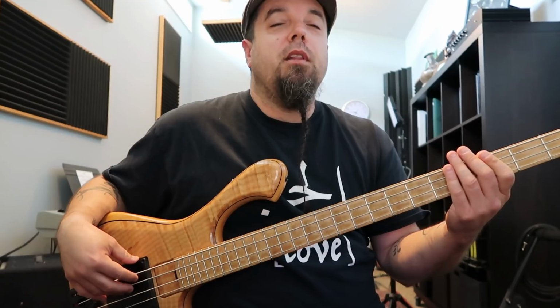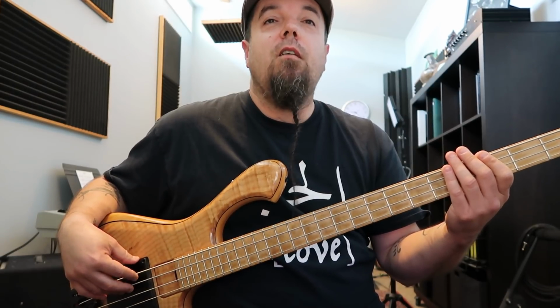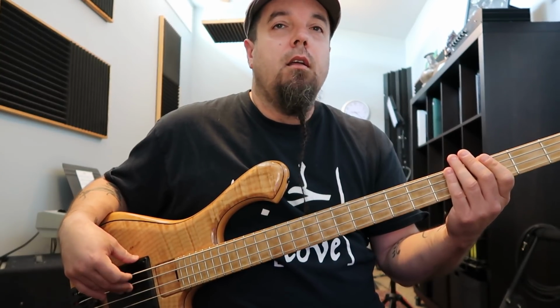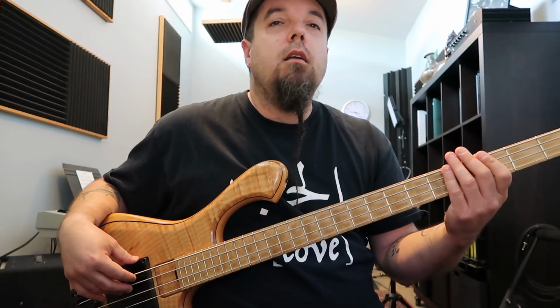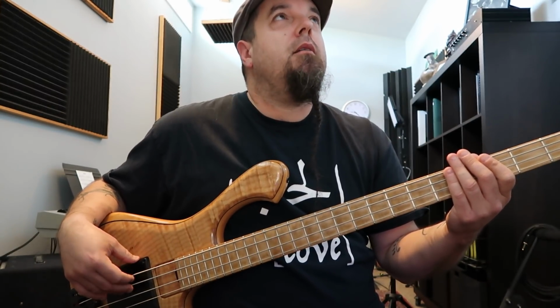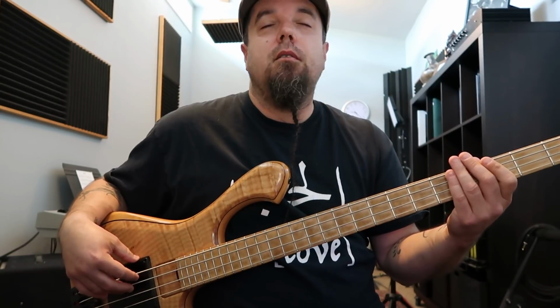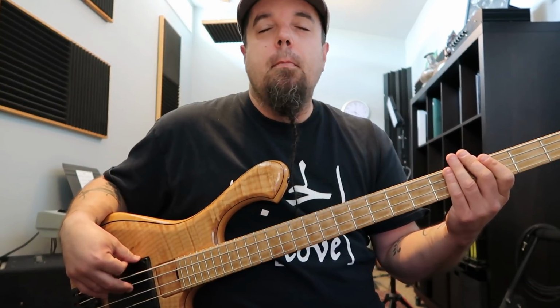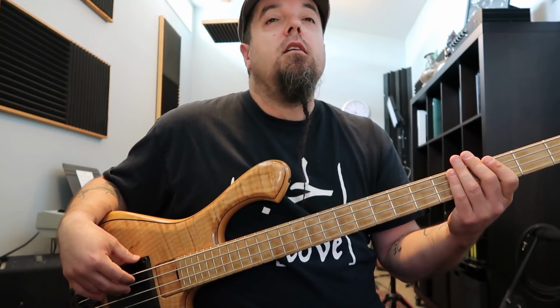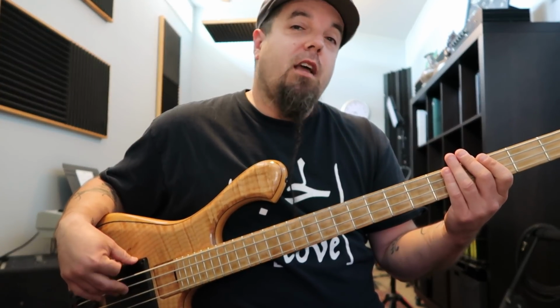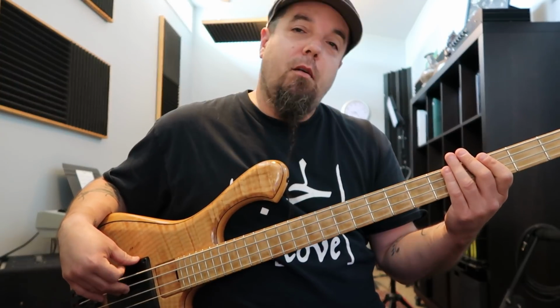Always starting on the downbeat because I'm doing the slightly easier version. 5s. I messed it up. 6. So you're just basically doing downbeat, upbeat, downbeat, upbeat, downbeat, upbeat.